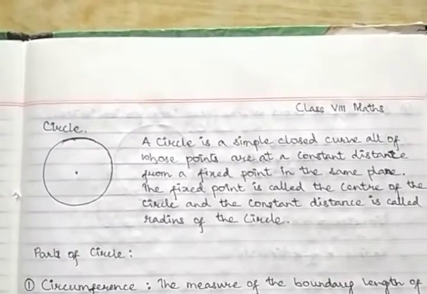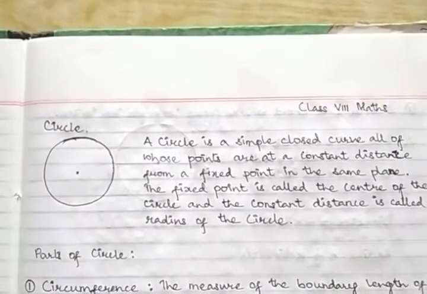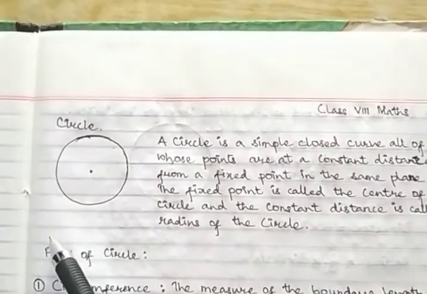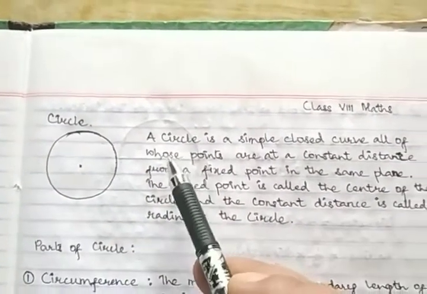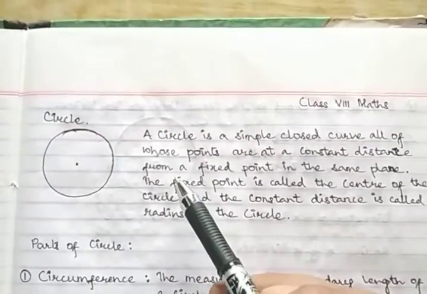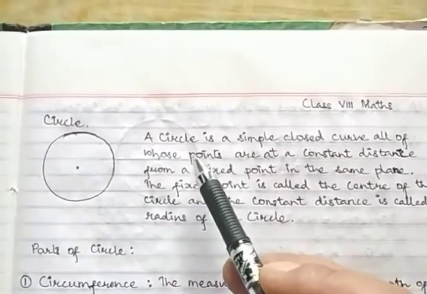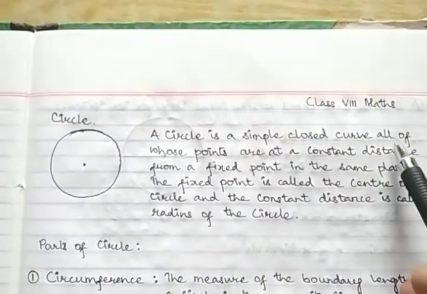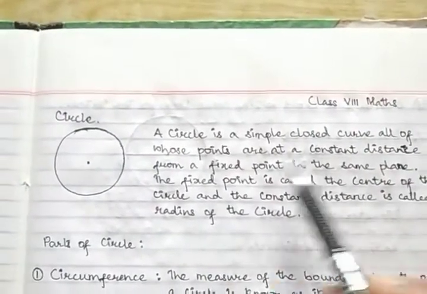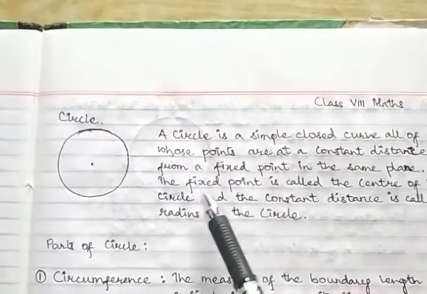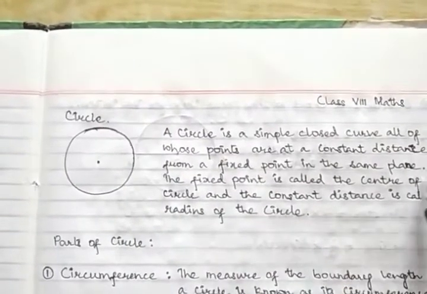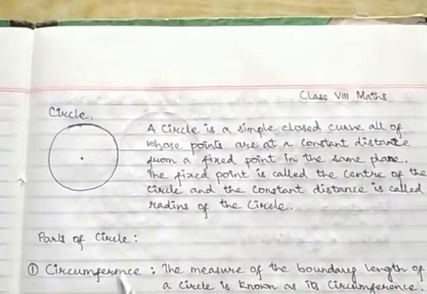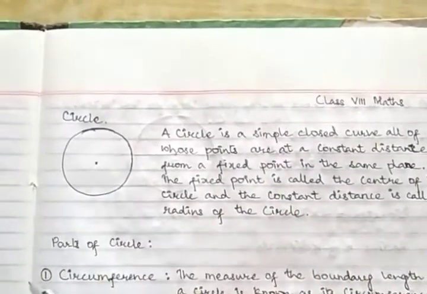First of all, while defining the circle, as you can see, a round circular figure is a circle, isn't it? I have given a simple definition: a circle is a closed curve, all of whose points are at a constant distance from a point in the same plane. The fixed point is called the center of the circle, and the constant distance is called the radius of the circle. That means, simply, a closed figure is known as your circle.